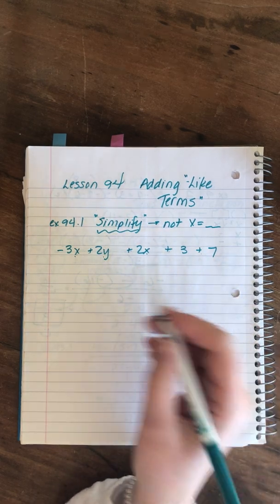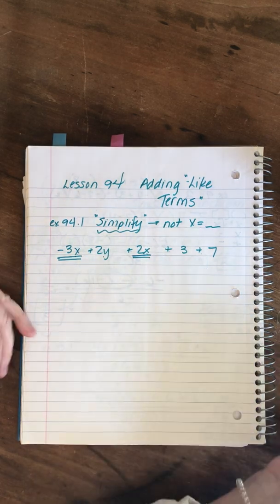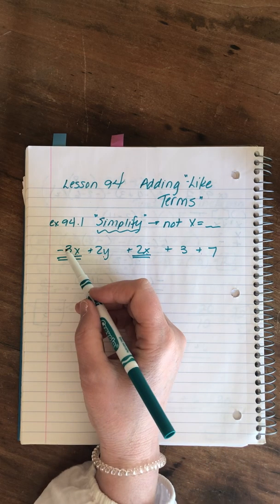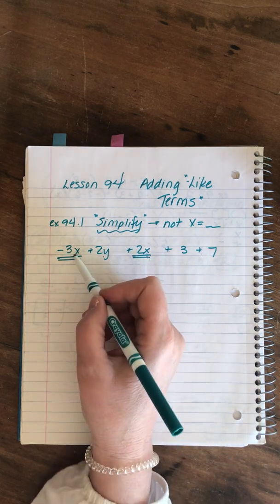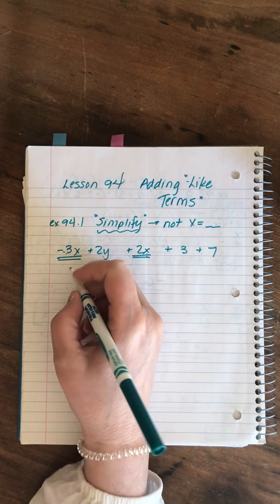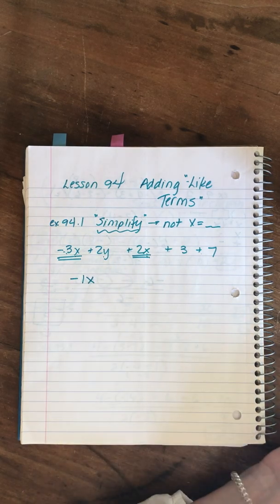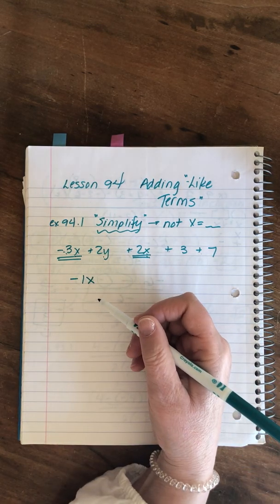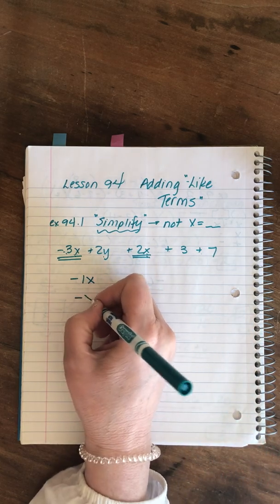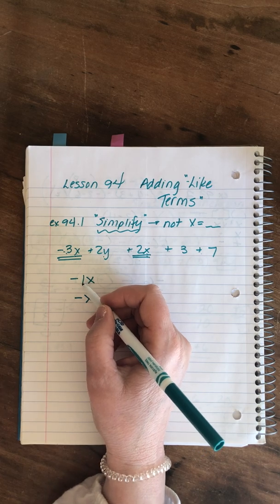So when we look at like terms, we're going to go, oh look, here's an x term, and here's an x term. We can combine them. Once we determine that the letters match, then we just look at the numbers and we add them. Minus 3 plus 2 is minus 1, and that's how many x's we have. This is a confusing one to have for our first example because we don't usually write the minus 1. We just write it as minus x. Right? But you could write minus 1, that would be perfectly fine.